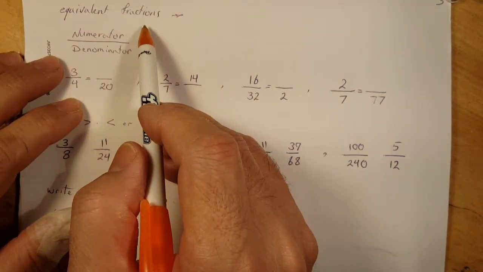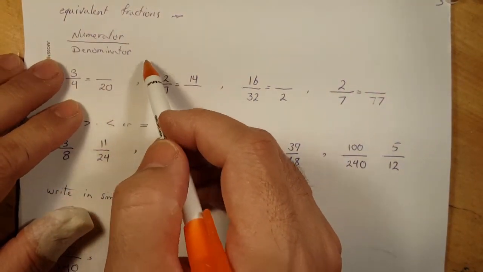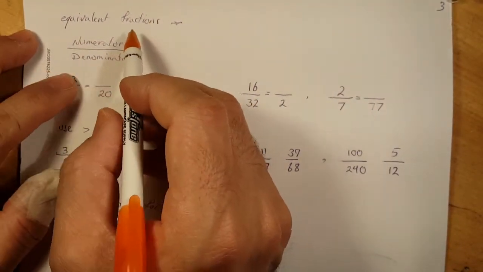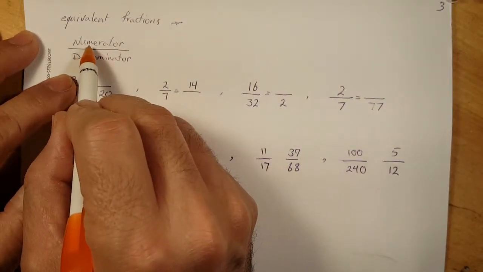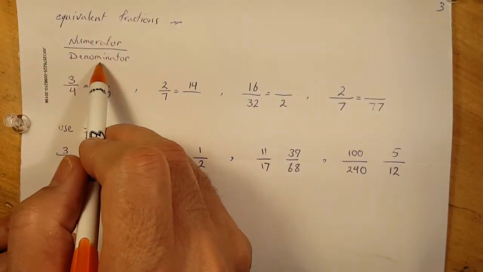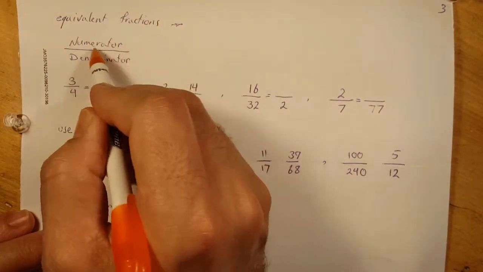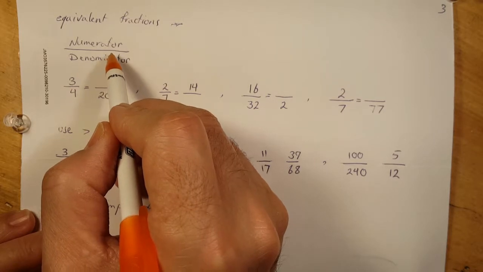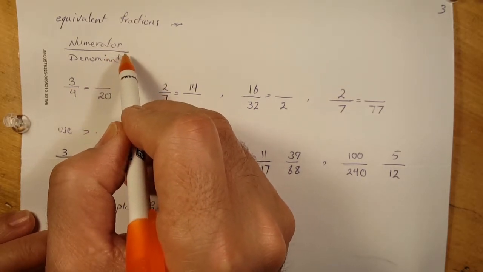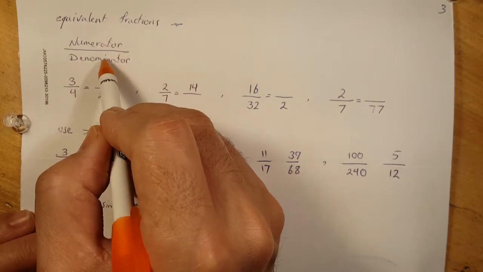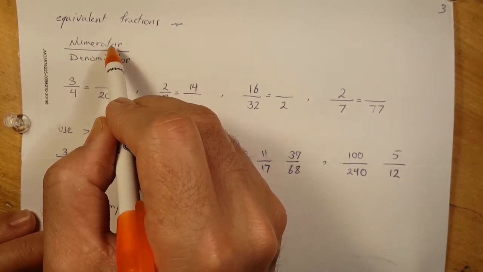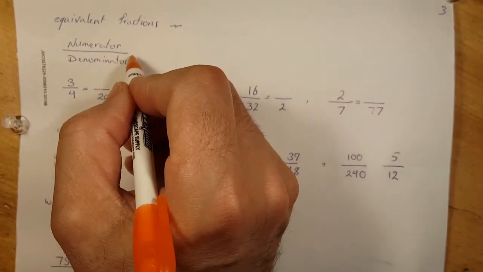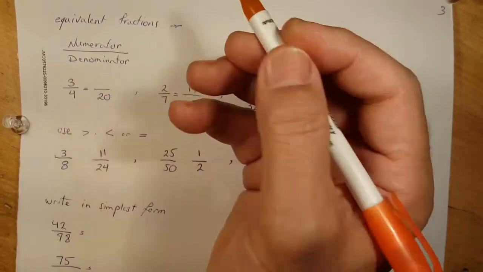Equivalent fractions. It's a basic rule we have to learn here, and it's very useful, as you will see. In a fraction, we have a numerator, a denominator, and a fraction line. We have to know that we can times or divide these two numbers by the same number and reach the same entity.